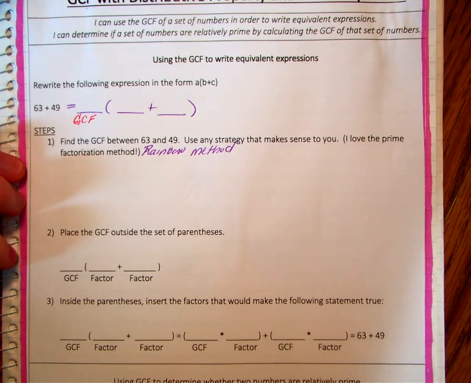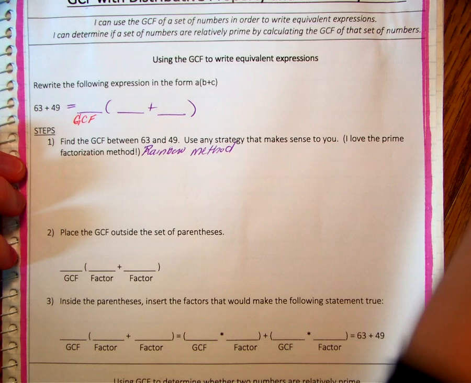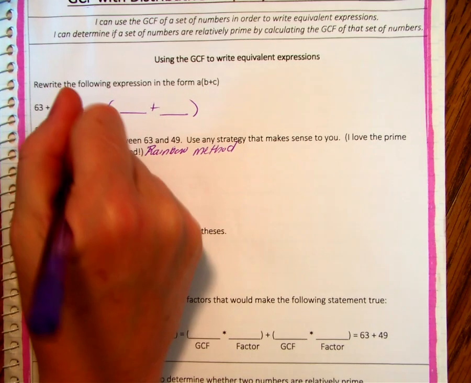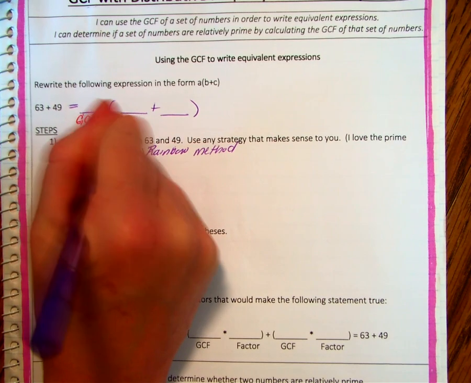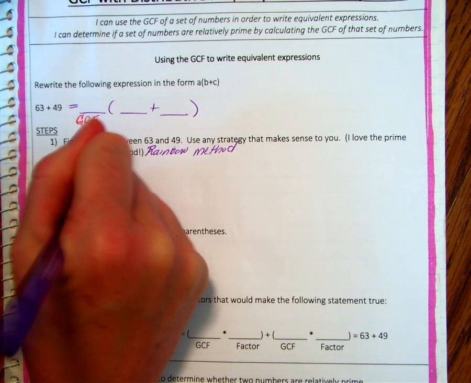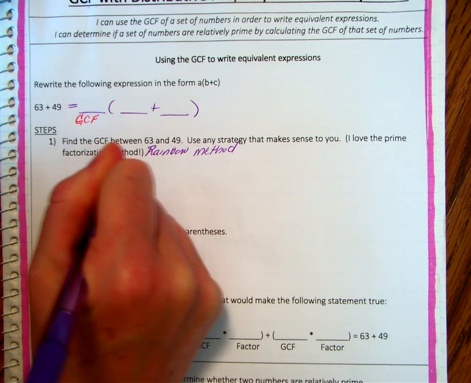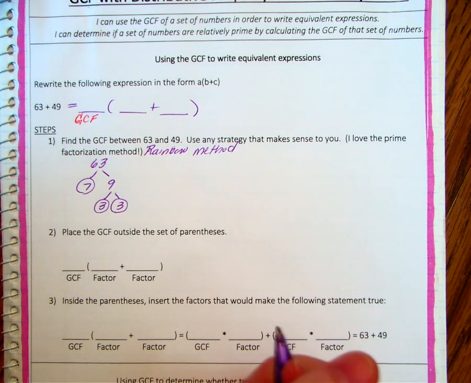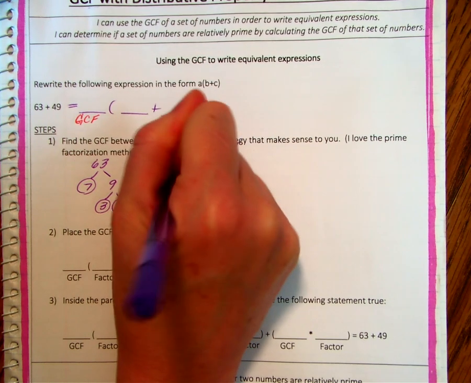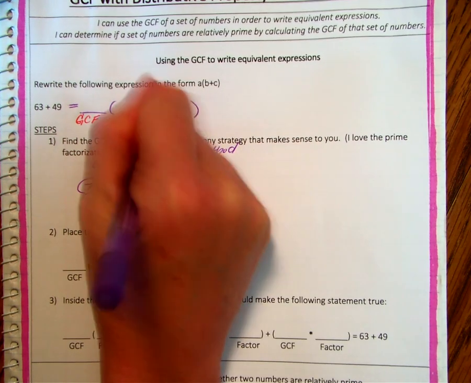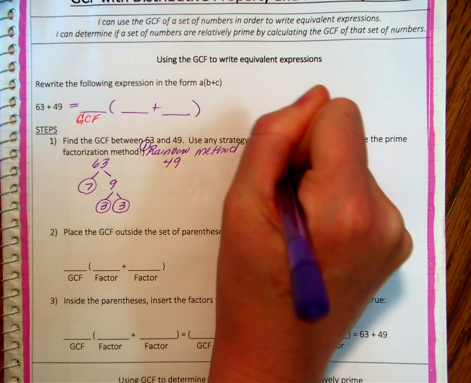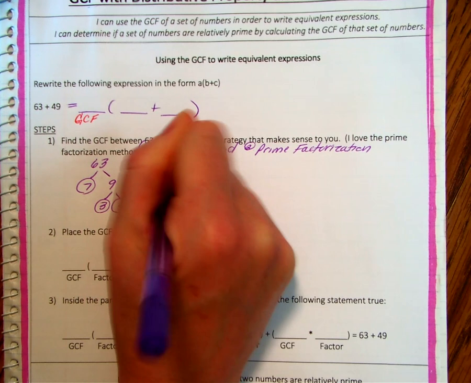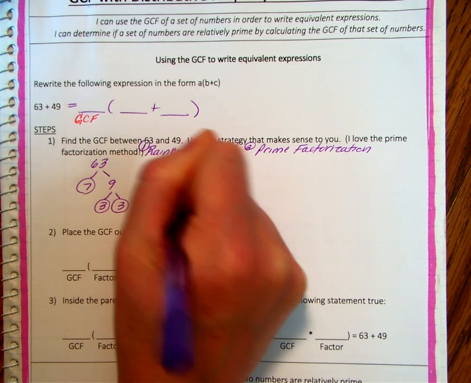Or you can use that strategy I showed you yesterday. So the strategy yesterday was using a factor tree. And there were some tools to this. Here we go. We've got 63. We're going to break it down. We're going to do 7 times 9. 7 is prime. 9 is not prime. We've got to break down that branch more. 3 and 3. Okay, those are the prime factors of 63. We're going to repeat the process with 49. Easy peasy, 7 and 7.